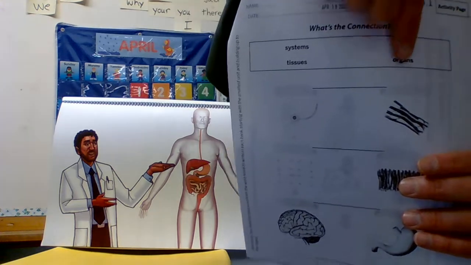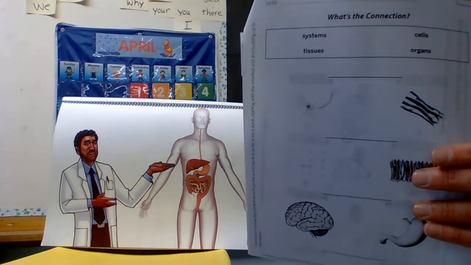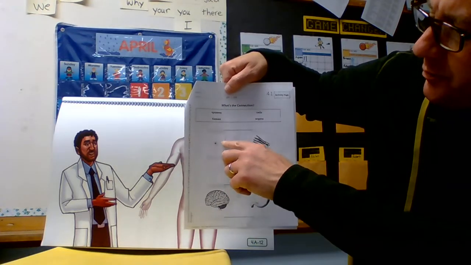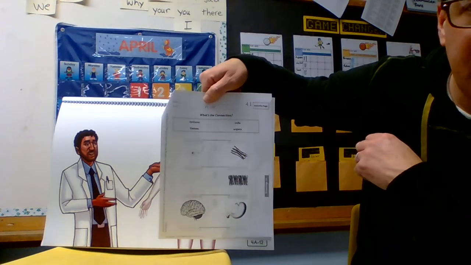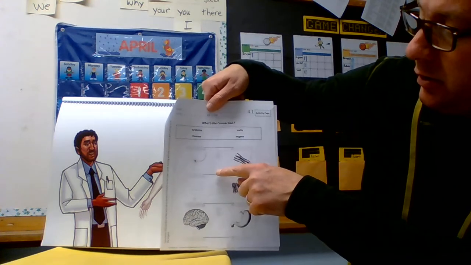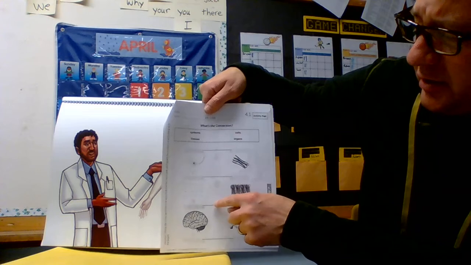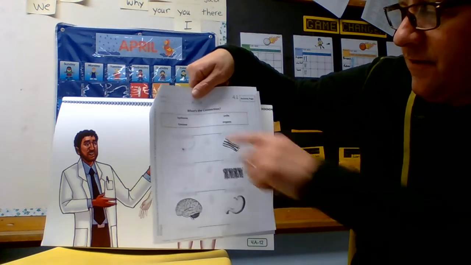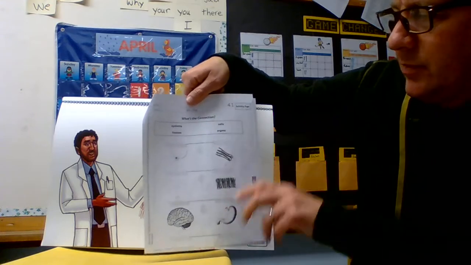Over here we have cells and organs. So if we start from the very basic, the smallest part, what would go right here? Cells, right? And then cells make up what? And then these make up what? And then these make up what? So put them in order from the smallest to the largest.